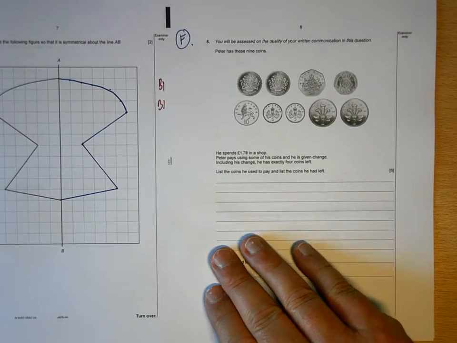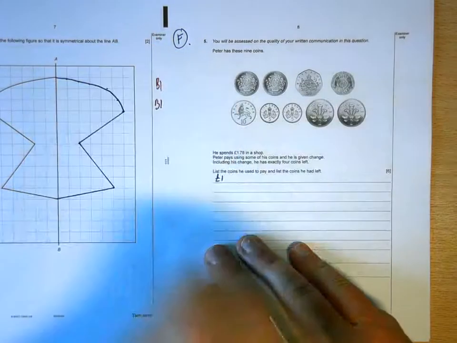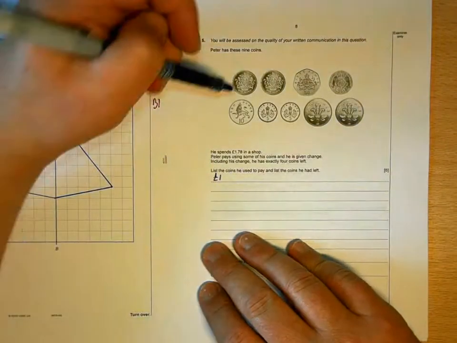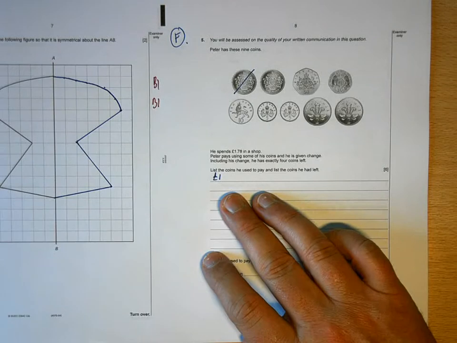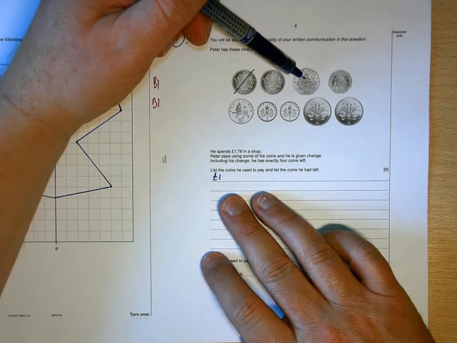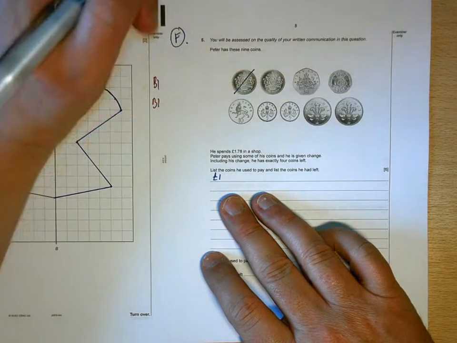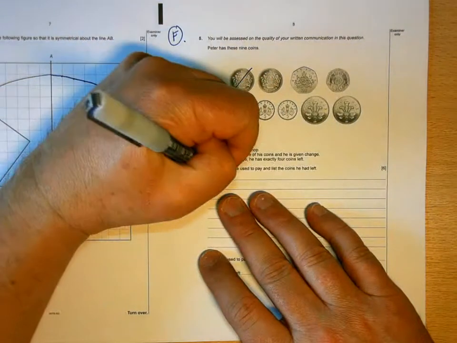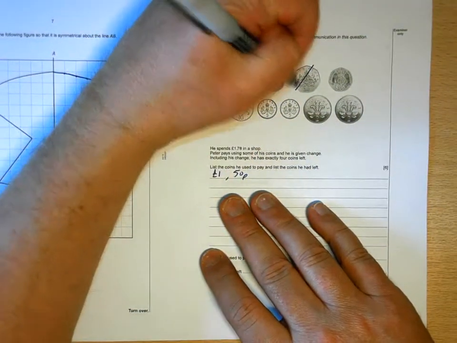So he's going to use £1 coin. So we can knock that out. Then, if he didn't use the 50 pence, then he wouldn't have enough there to make up £1.78. So he needs to use a 50 pence. So that knocks that out.